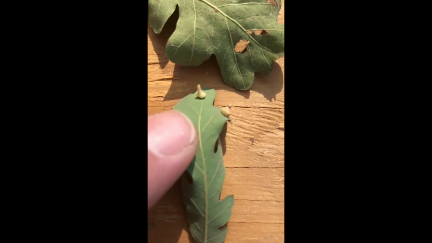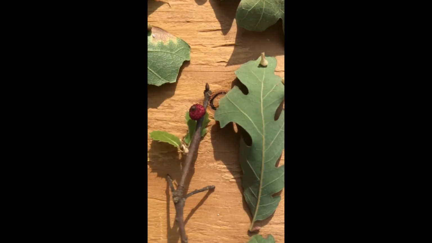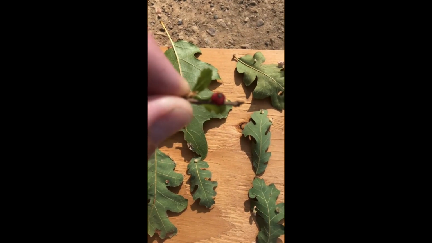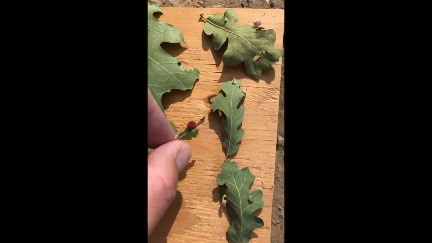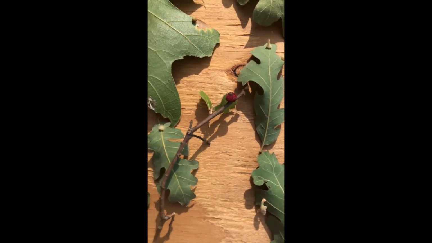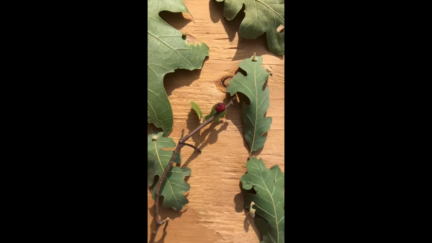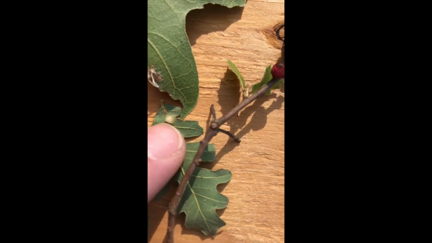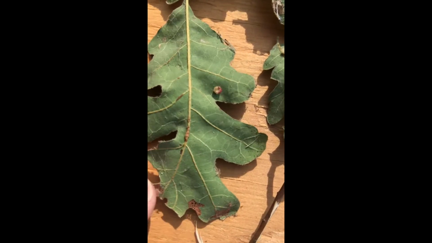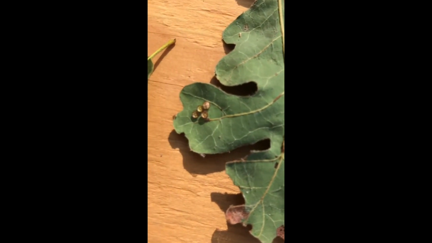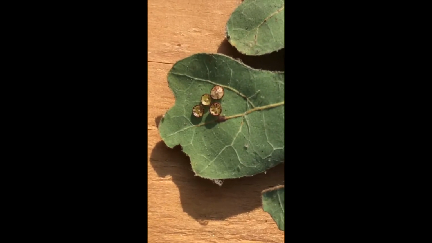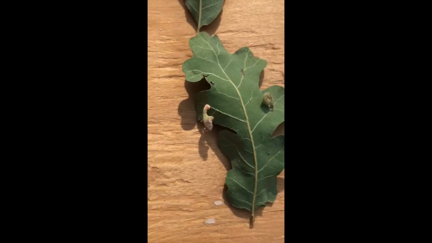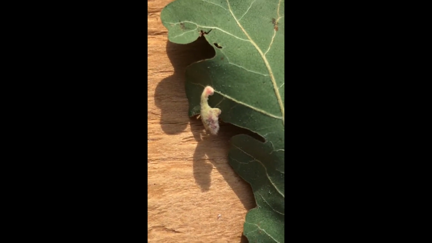These ones are kind of pointy here. This one is a gall growing on a stem. It's red, kind of looks like a berry, but it's actually a growth on the stem. This is another woolly kind of gall here. Little pointed ones. These ones are really cool. Those are little disc galls. And then this one's neat too. These are little club galls.